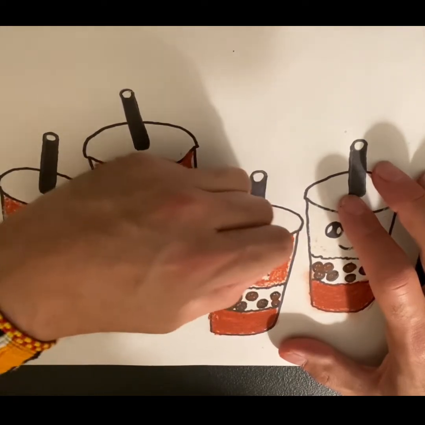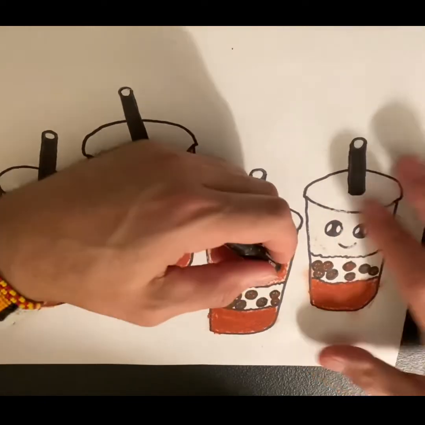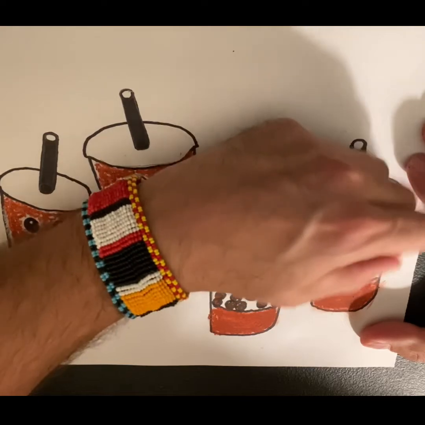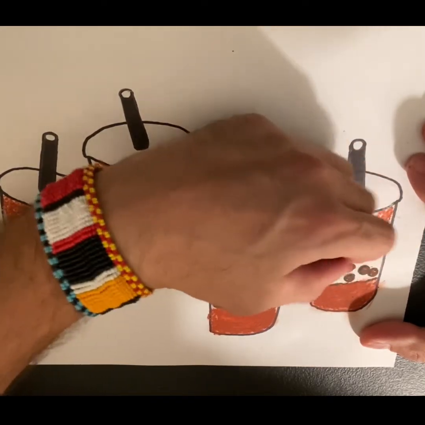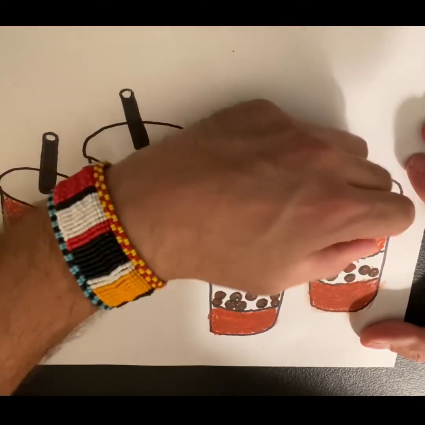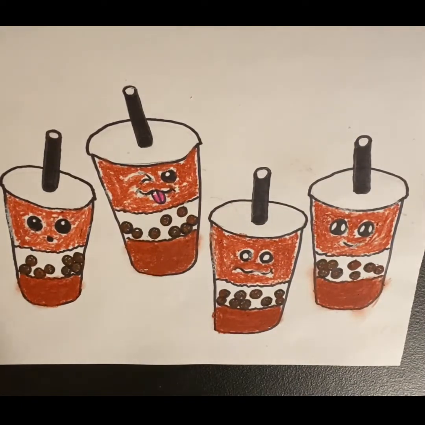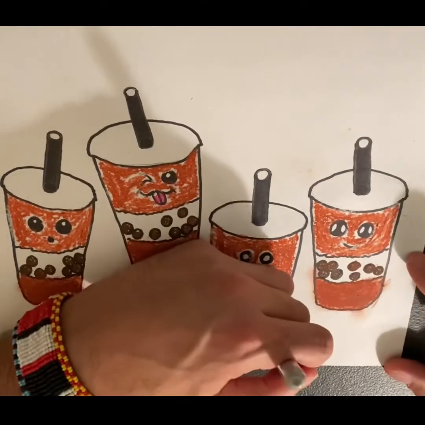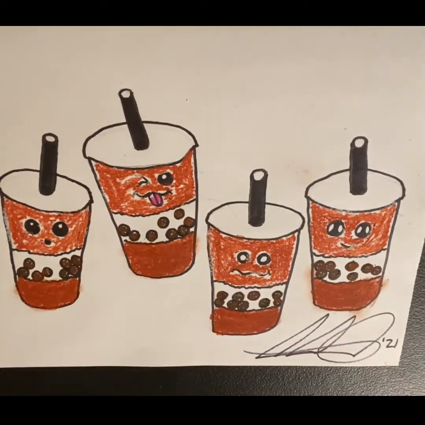All right, okay, and this one around the mouth here. There. All right, so there are our happy four brown Bobas. I'm gonna go ahead and give a little signature down here for our friend Hadley, aka Had Edit.